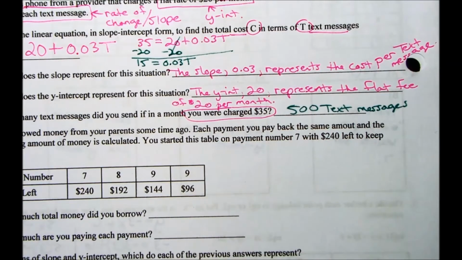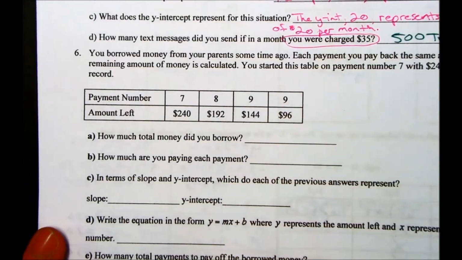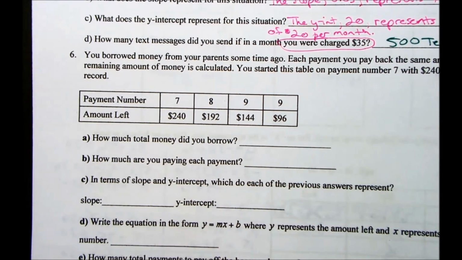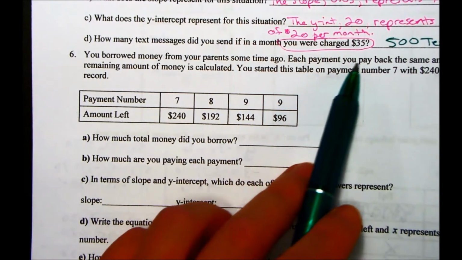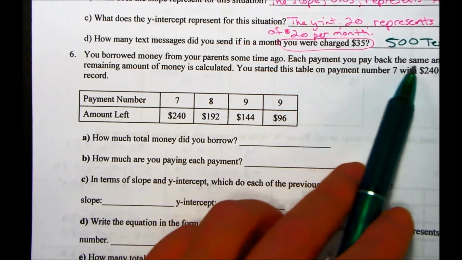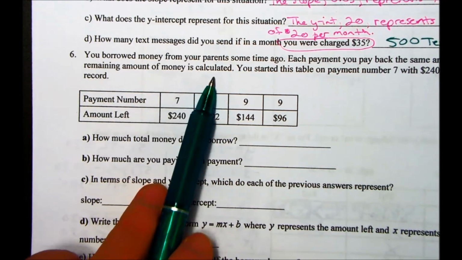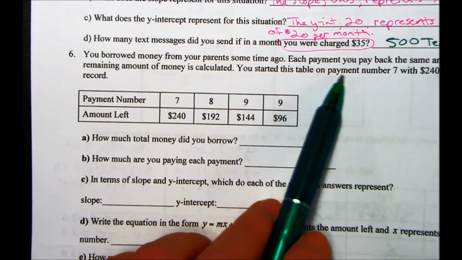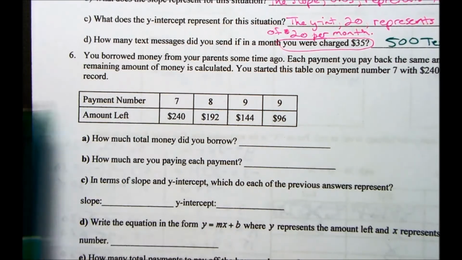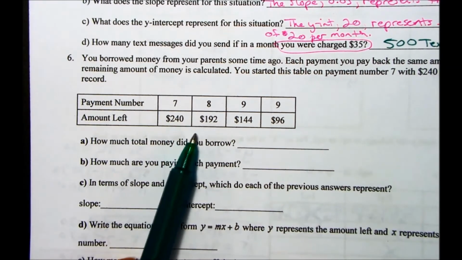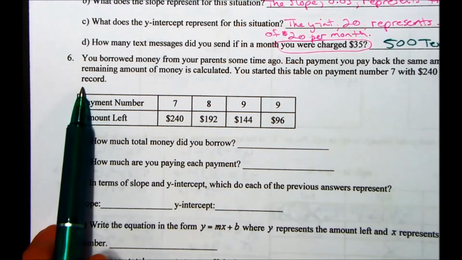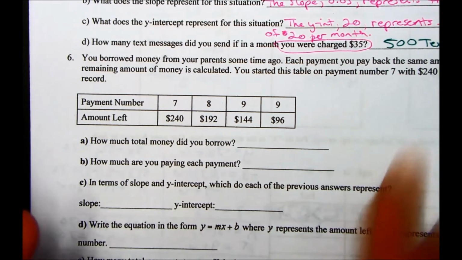Okay, so there's the answer for number 5. Number 6, you borrowed money from your parents some time ago. Doesn't tell you how long ago, but some time ago. Each payment you pay back the same amount, and the remaining amount of money is calculated. So this is the amount that's left. You started this table on payment number 7. So even though there were 6 other weeks, you didn't start keeping track until you got to week 7. And during that week, you had $240 left to keep record. So you had $240 left.